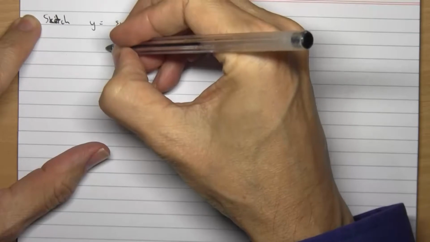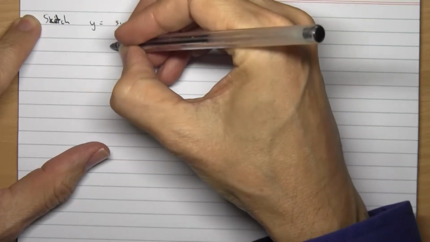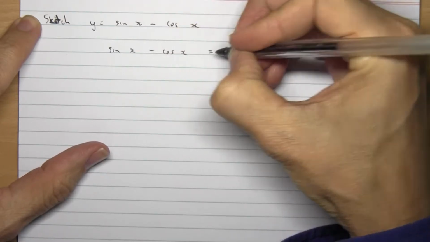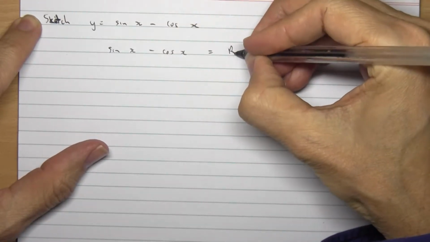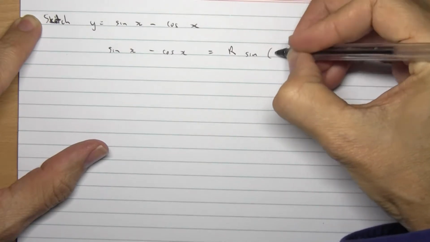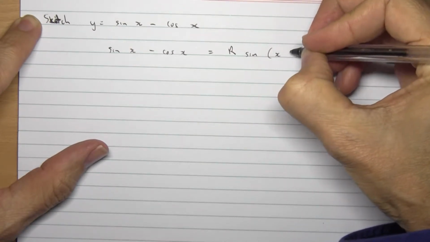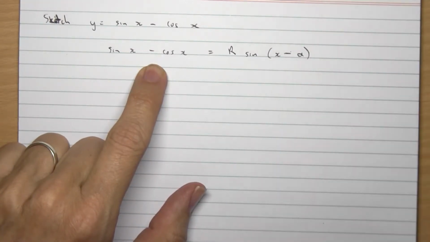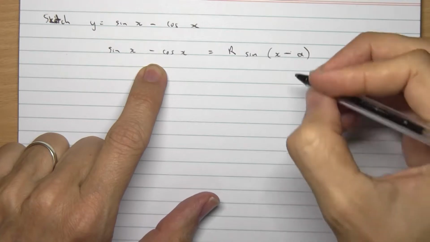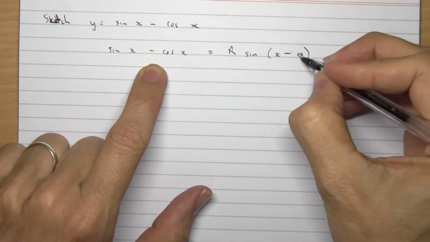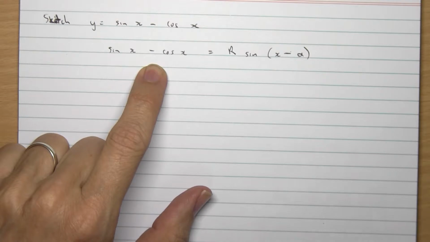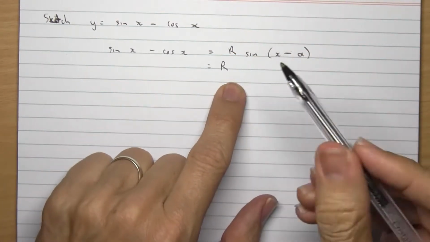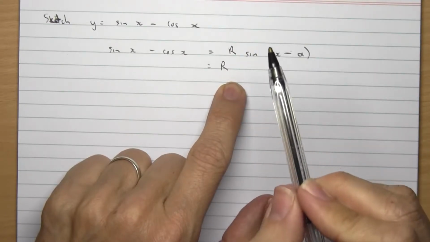First, we're going to write sine x minus cos x as r sine x, and now I want plus or minus alpha. There's a minus here, so I'm going to go minus alpha. And I'm going to get my alpha to be in the first quadrant. So let's expand this expression. And this is what was meant when we talked about do it from scratch each time.